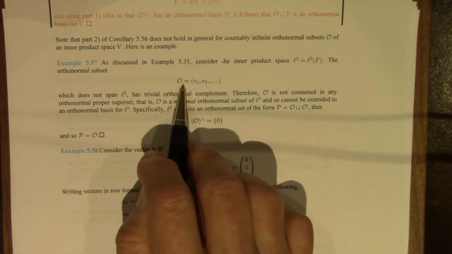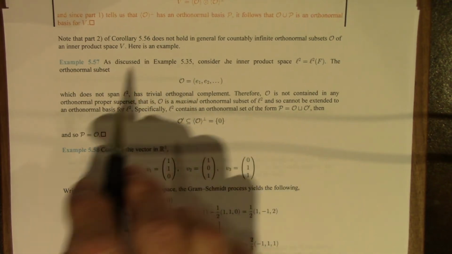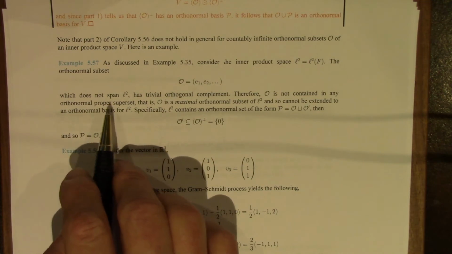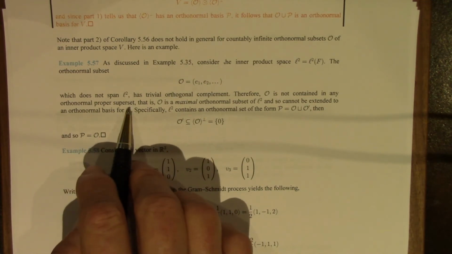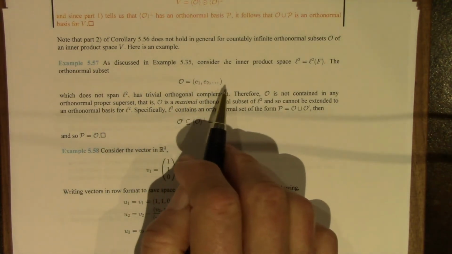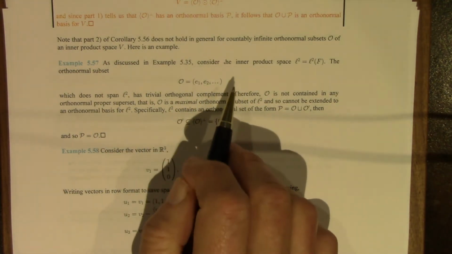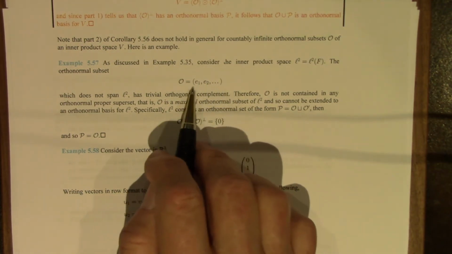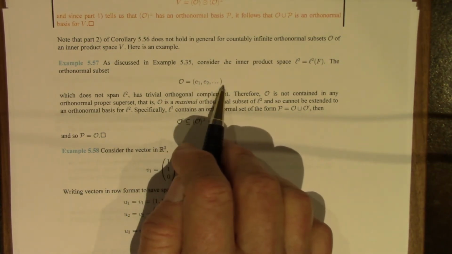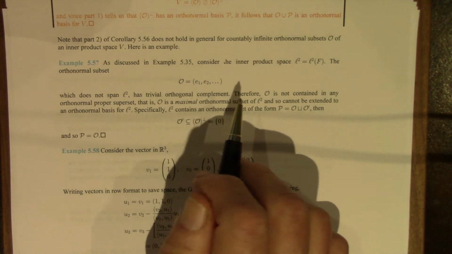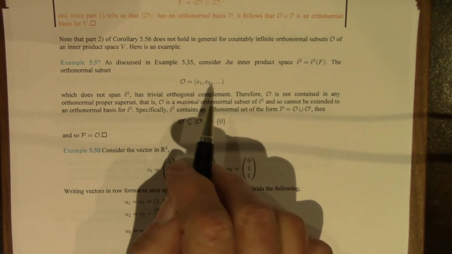So O is not contained in any orthonormal proper superset, because if it was, there would be a vector in the superset that was not in O. It would be orthogonal to all of these vectors. It would have to be 0, which is not part of an orthonormal set.